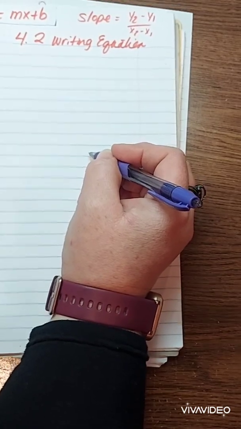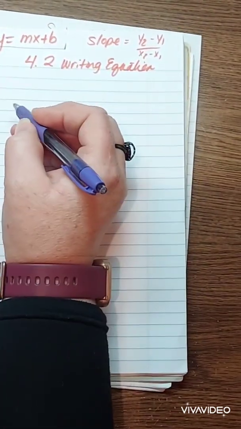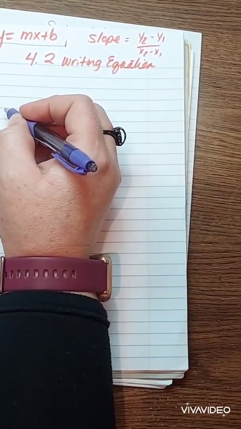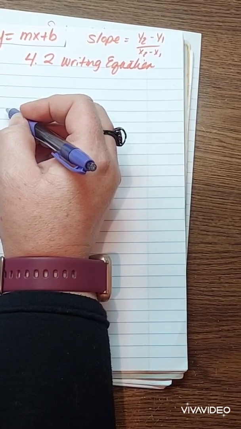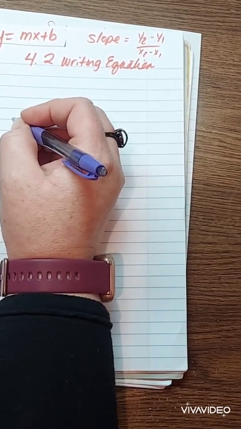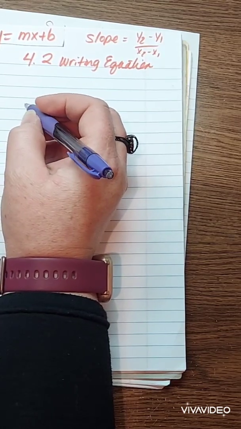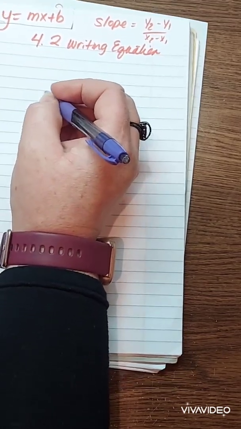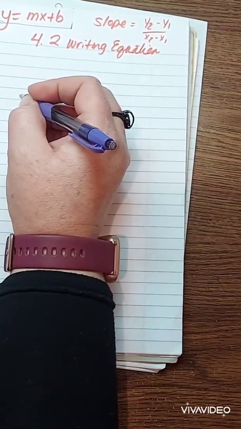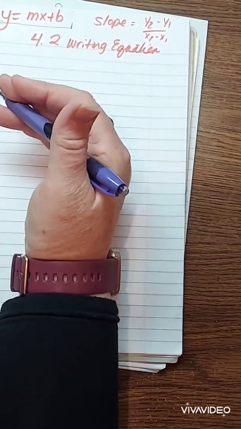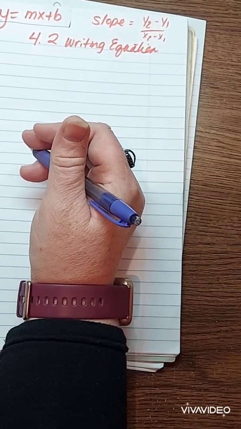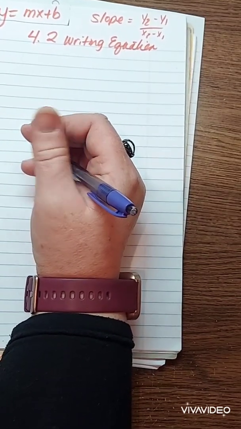So let me start out with, I'm going to give you the slope, and I'm going to give you the intercept, which is what we've been doing. But then I'm going to slowly take those pieces away from you, okay?